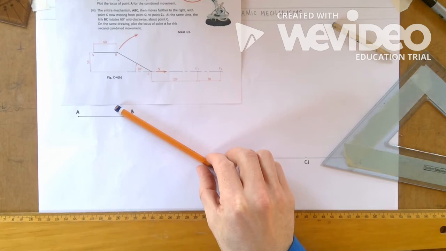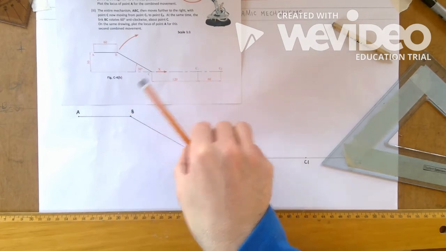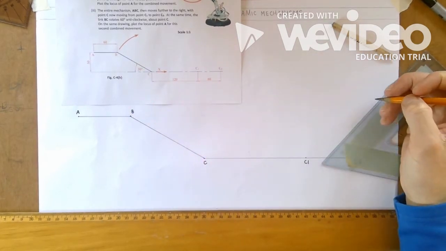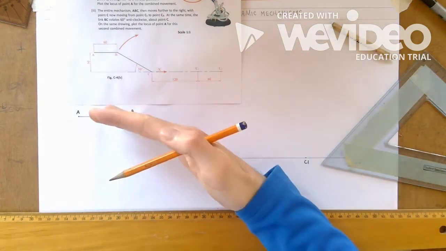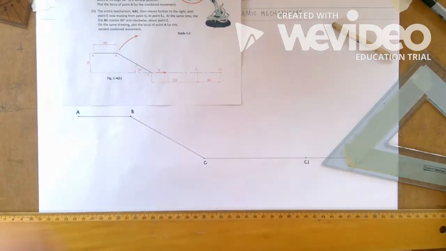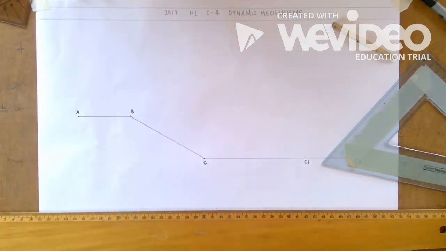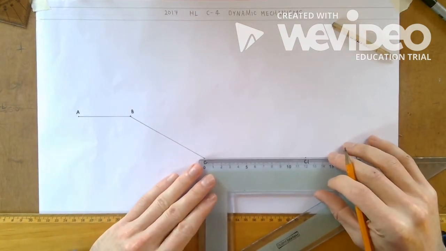It's going to move through an angle of 60 degrees into a vertical position, and in doing that it's going to move from C to C1. So in moving through 60 degrees it's also going to move a distance from C to C1, which is 120. So what we're going to do is divide the line from C to C1 into 6 equal parts.